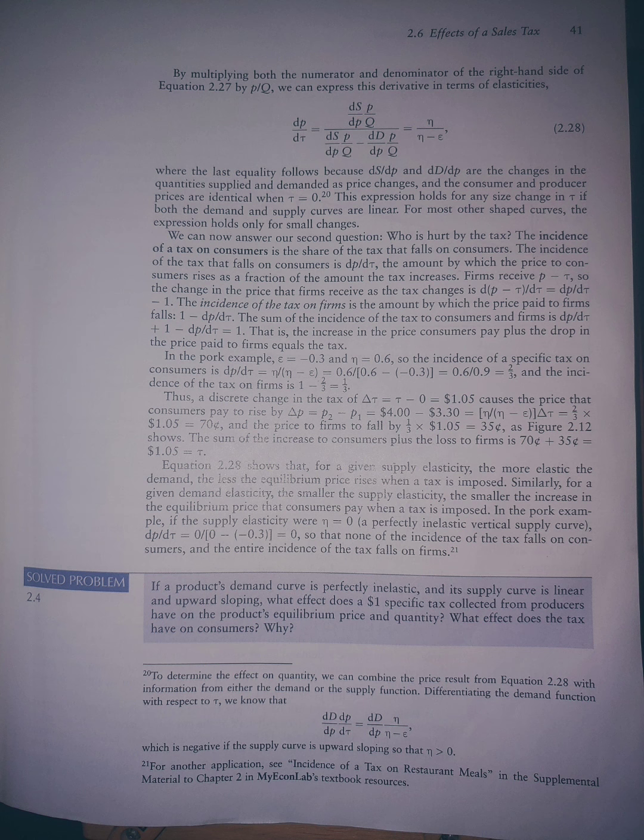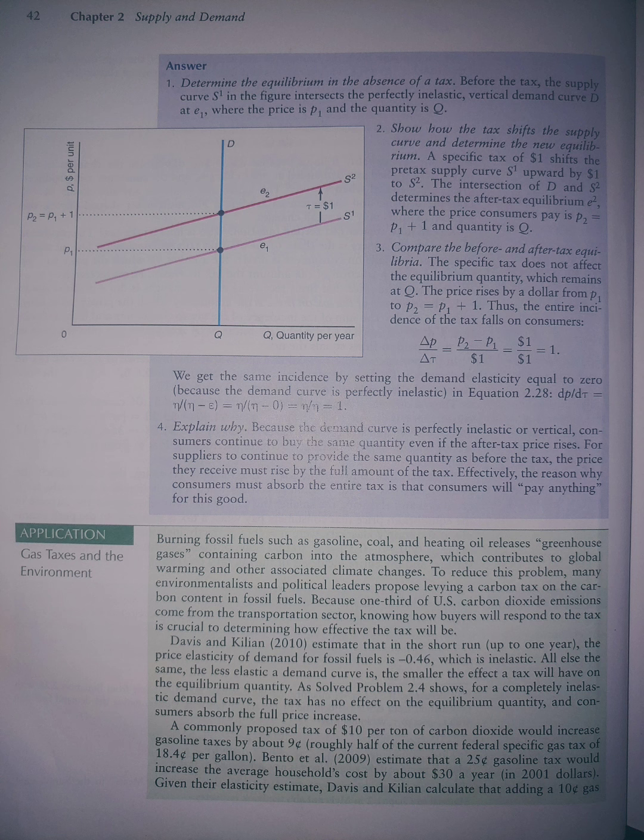Solved Problem 2.4. If a product's demand curve is perfectly inelastic and its supply curve is linear, sloping upward, what effect does a $1 specific tax collected from producers have on the product's equilibrium price and quantity? What effect does the tax have on consumers, and why?